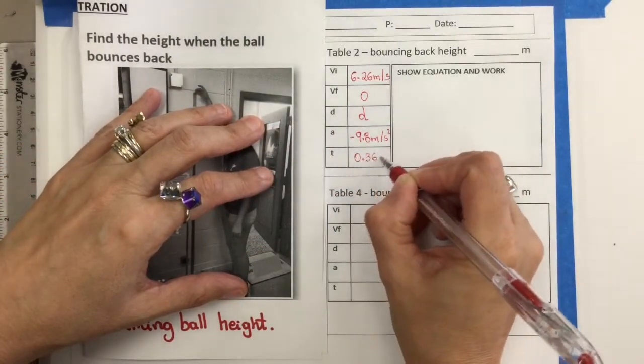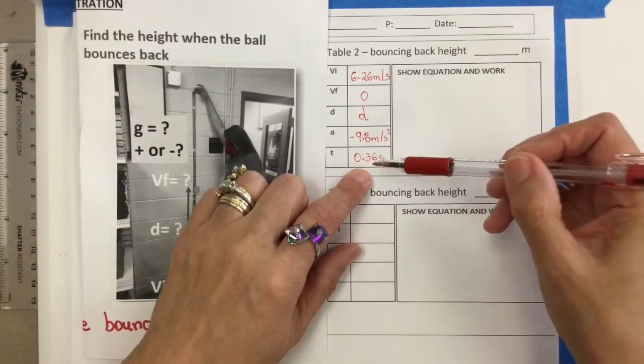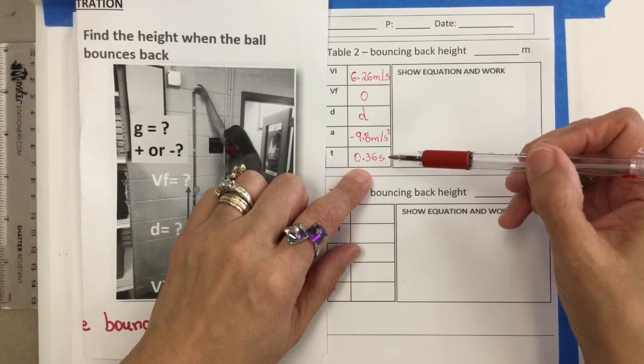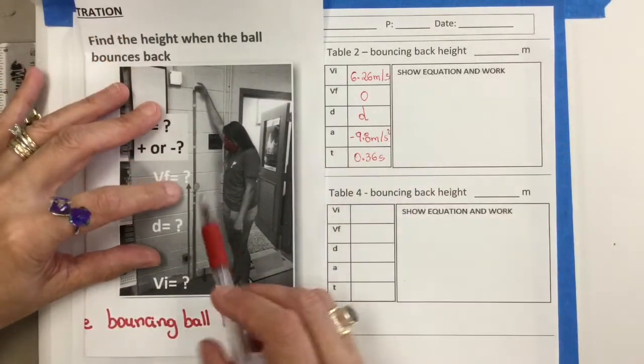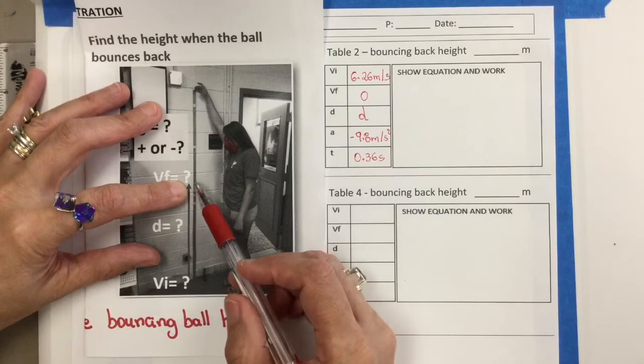0.36 seconds. It was very challenging to measure this time. I asked students to measure when the ball hit the middle stick when bouncing back.